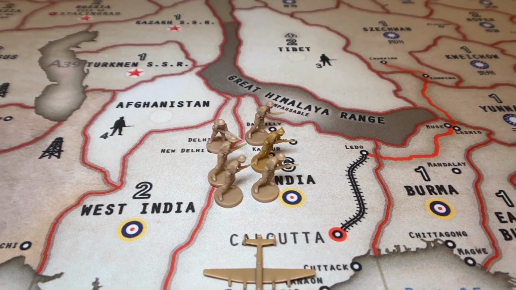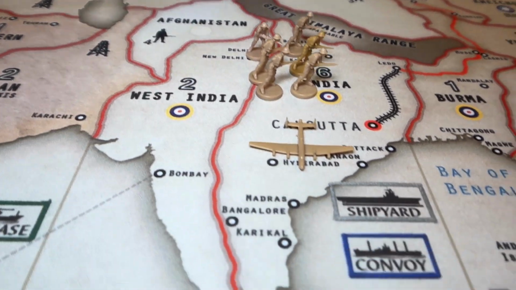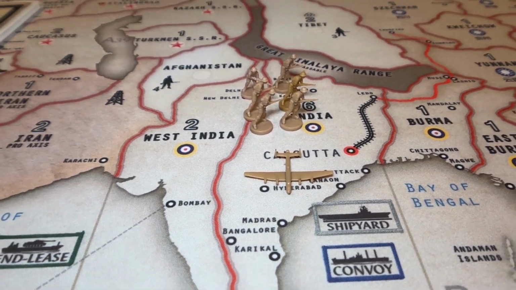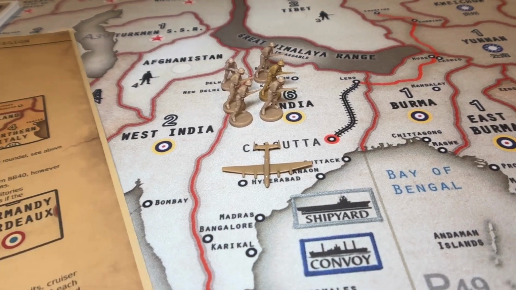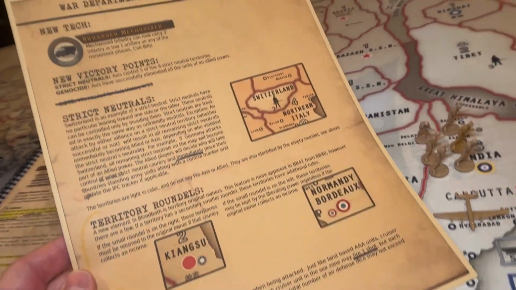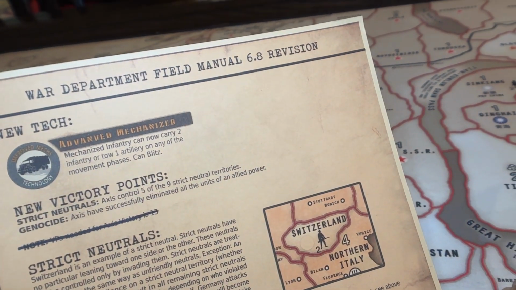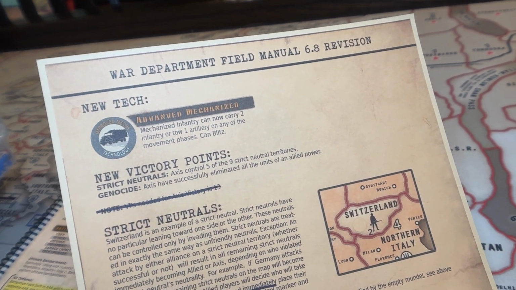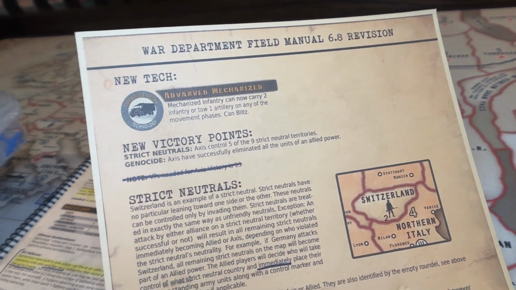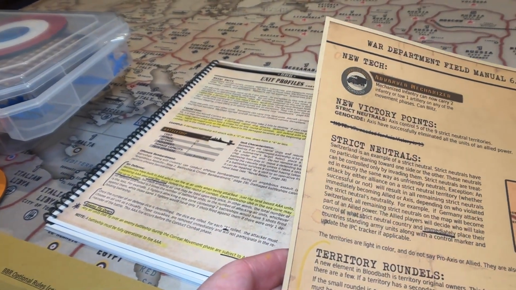We've already mentioned in terms of naval units that battleships now have AAA guns in them. Now here's back to the idea of the rules being kind of indeterminate. You'll see in this revision that I have, which is kind of an errata sheet to the 6.8 manual. It's still labeled 6.8, which is the same as this book that I'm working from.